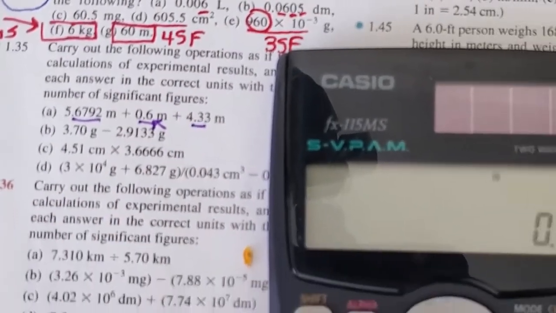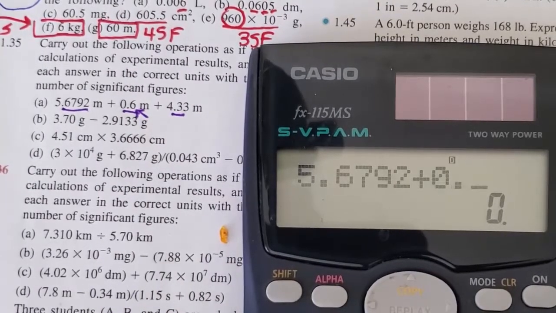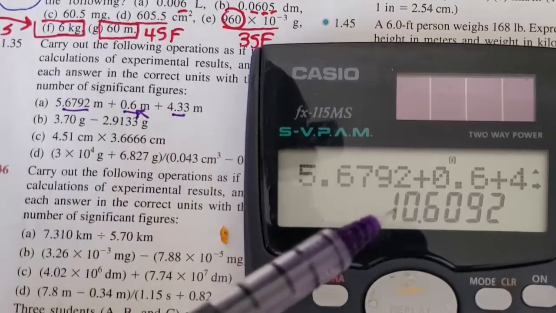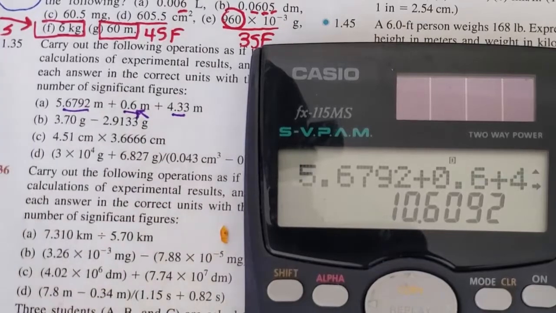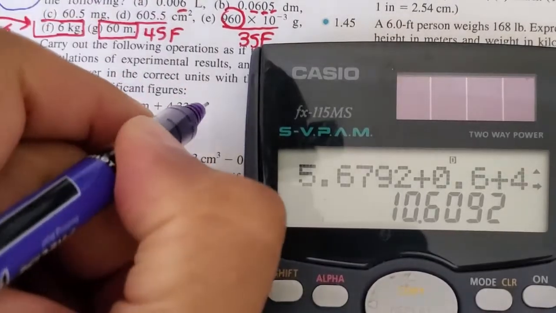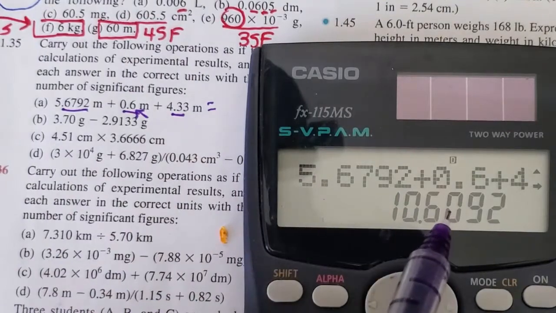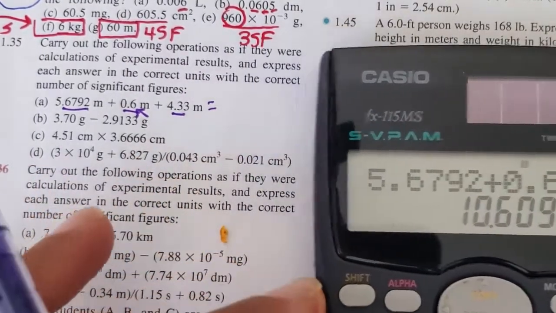So doing this on our calculator, 5.6792 plus 0.6 plus 4.33. The answer is 10.6092, but one decimal place is the number of sig figs for addition and subtraction. The correct answer here is 10.6. If it was 10.65, I may round it up to 10.7, but 10.6 is the right answer.